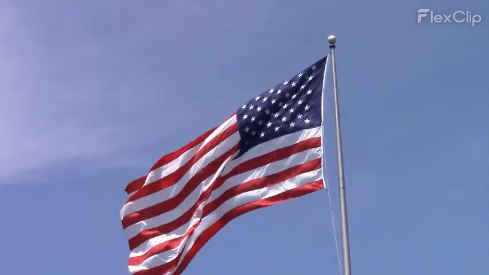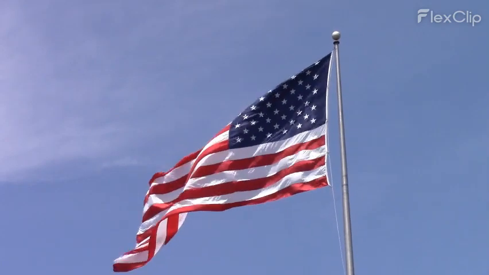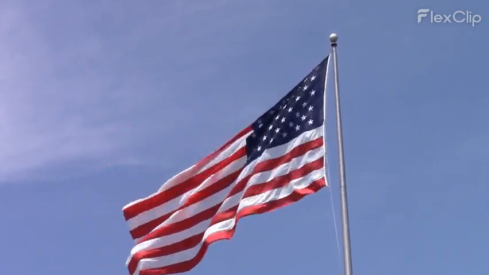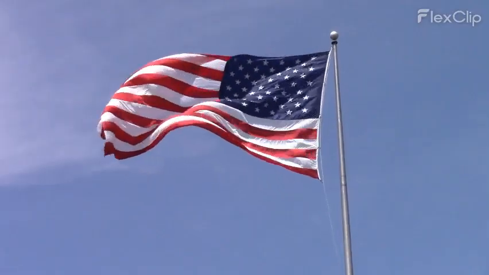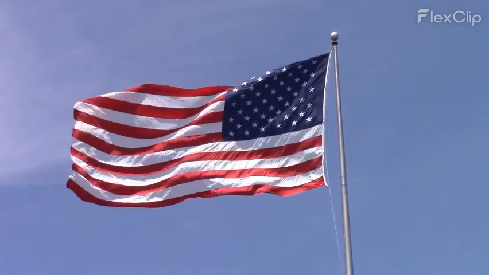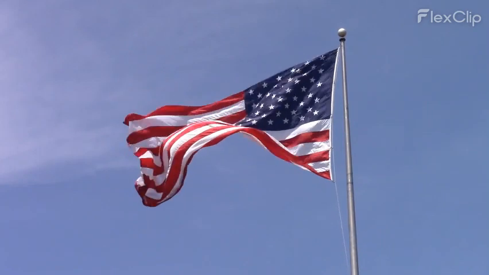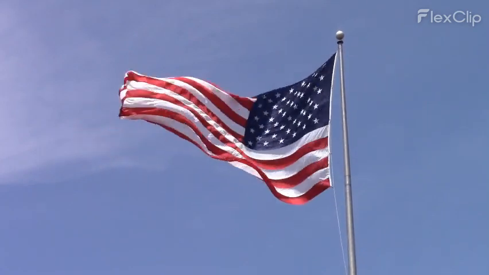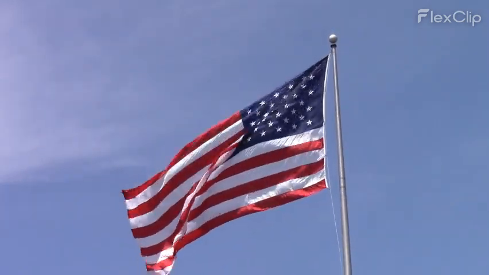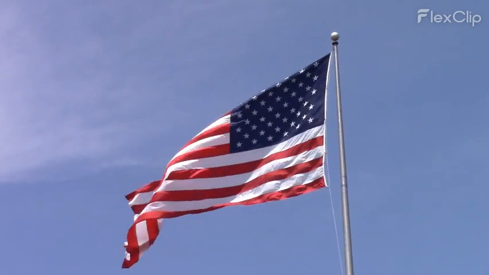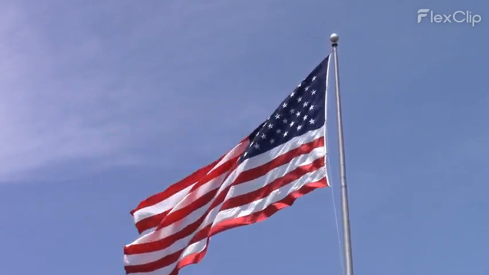17. The Olive Branch Petition. In an attempt to avoid full-scale conflict, the Continental Congress sent the Olive Branch Petition to King George III in 1775. The petition expressed loyalty to the crown but also outlined the grievances of the colonists. However, the king rejected the petition, further fueling the colonists' determination to seek independence.